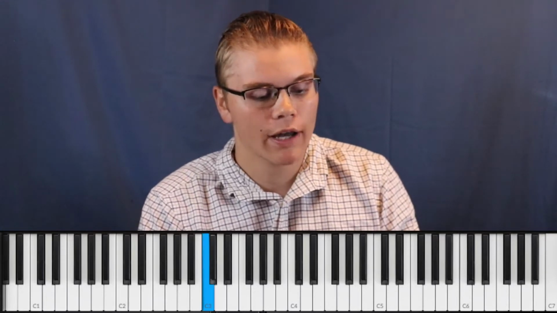So for the different triads, a triad is a three-note chord. For C major, a C major triad is the 1, 3, 5.